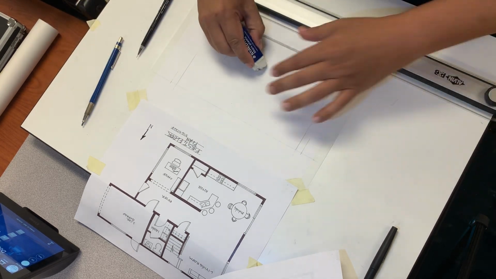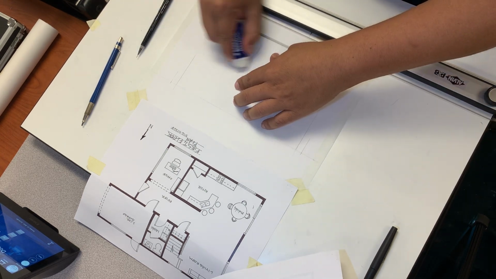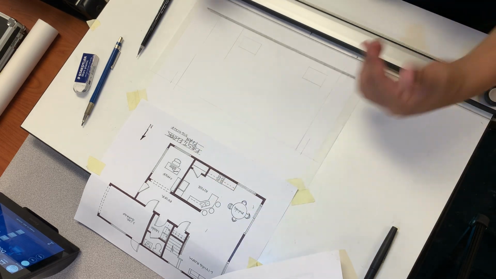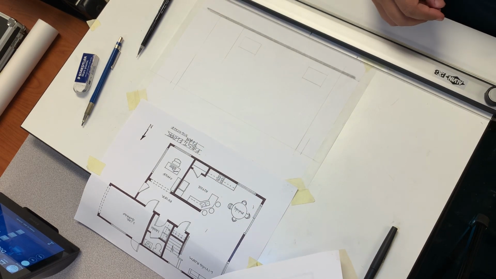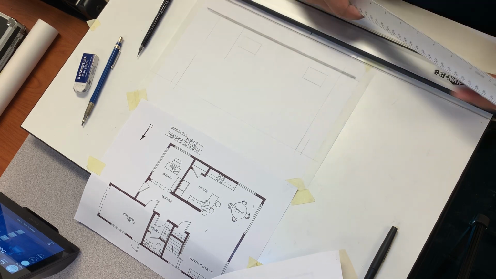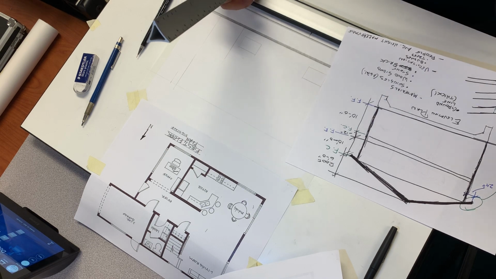I can go ahead and clean up these little dots that I made. Again, these are just for my reference. I'm gonna clean this up when I transfer it to that paper. All right, so I also do know that from finished floor to finished ceiling is 10 feet.